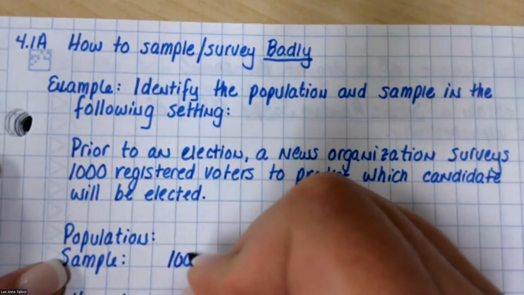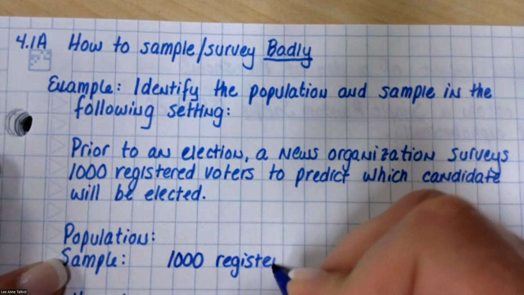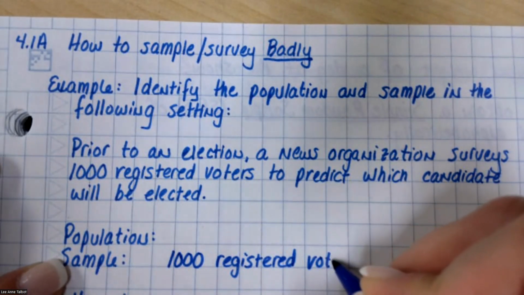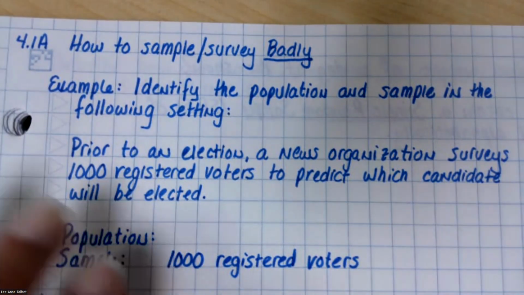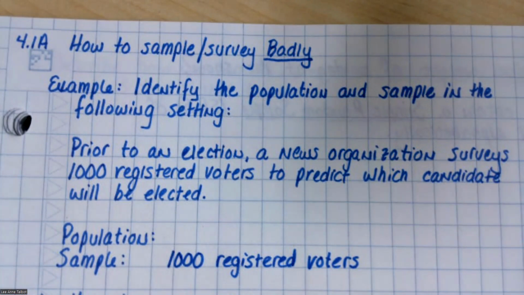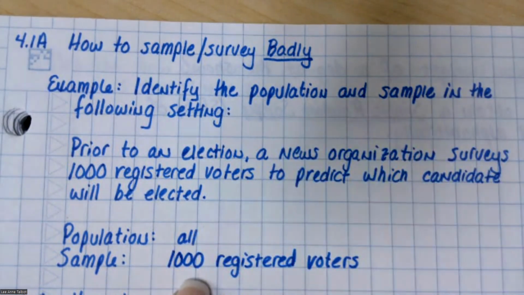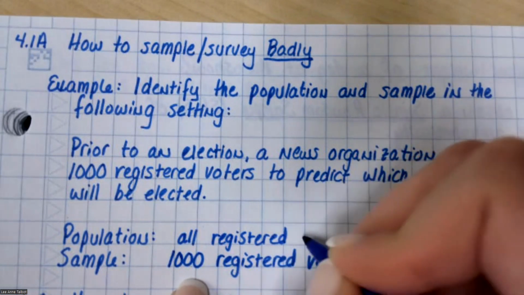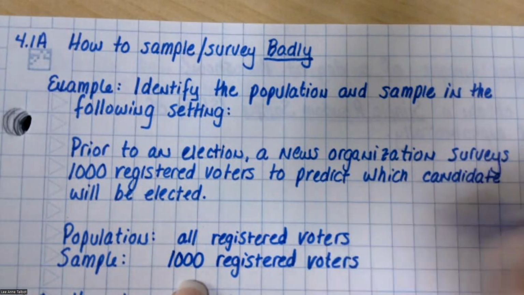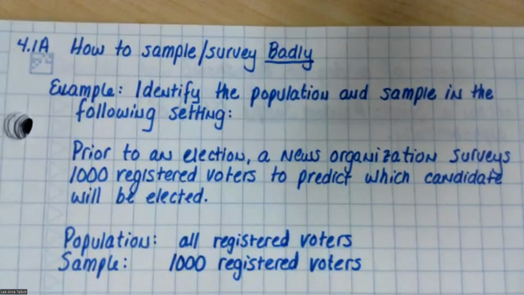1,000 voters. All you need to do then to find the population is take the number of the sample size and replace it with the word all. That's it. That's really it.